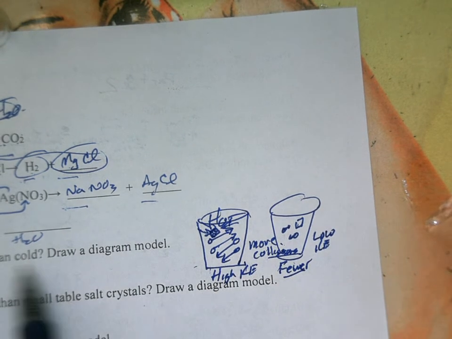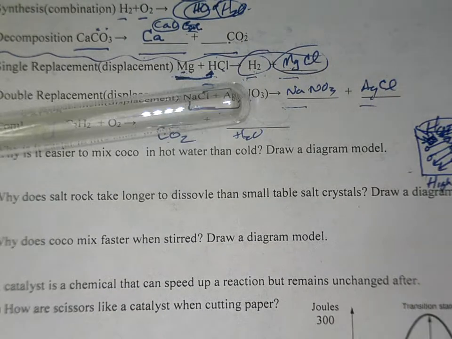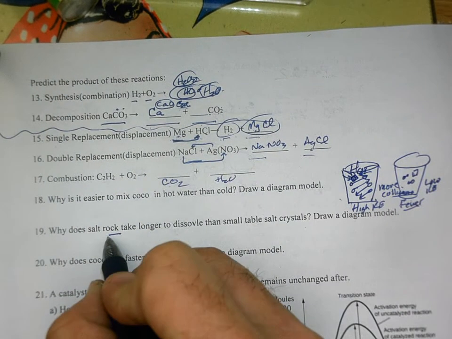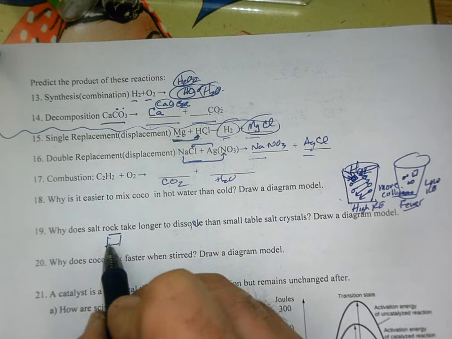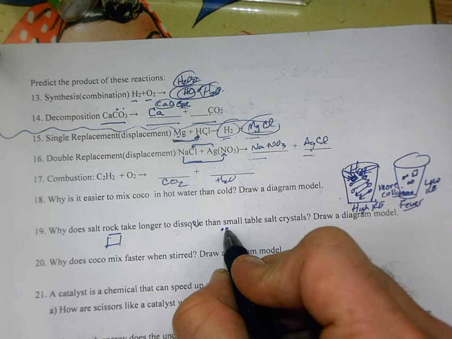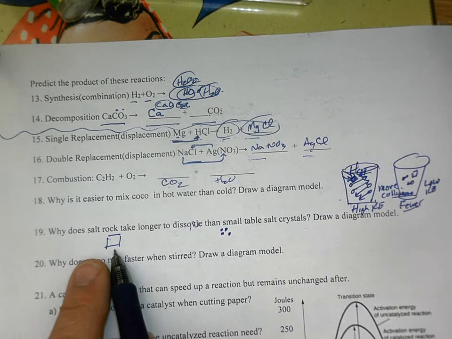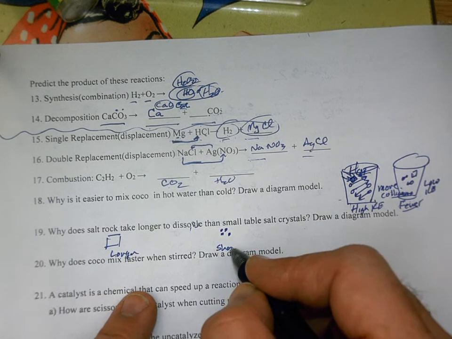Let's see here. I think we did all that. Number 19. Let's go back to our question there. Better zoom out so we get the whole. Why does rock salt, oh, and I hope I didn't misspell dissolve? D-I-S-S-O-L-V. I think I got that. I'll have to fix that. Sorry. But anyway, why does it take rock salt longer than little tiny crystals of salt? So a big chunk, why does this take longer? This takes longer to dissolve. This takes a shorter time.